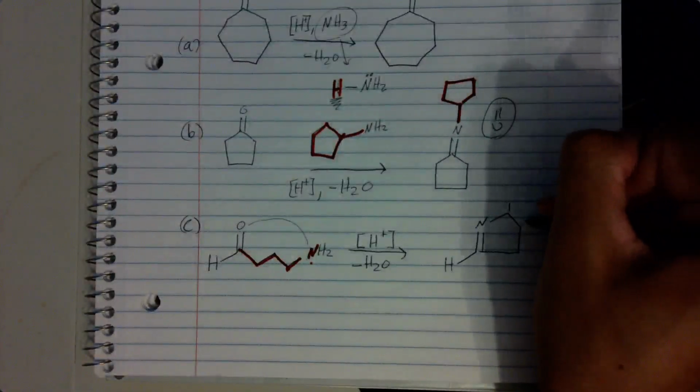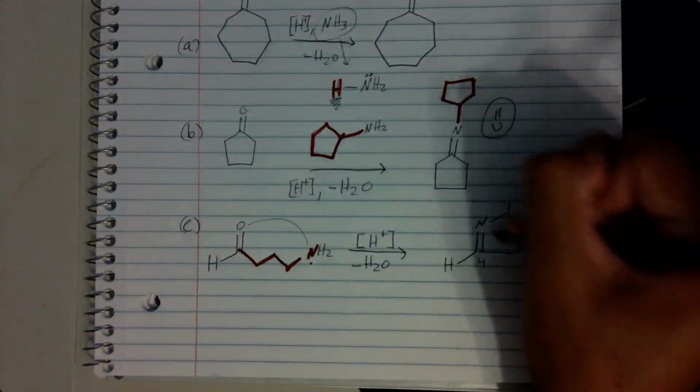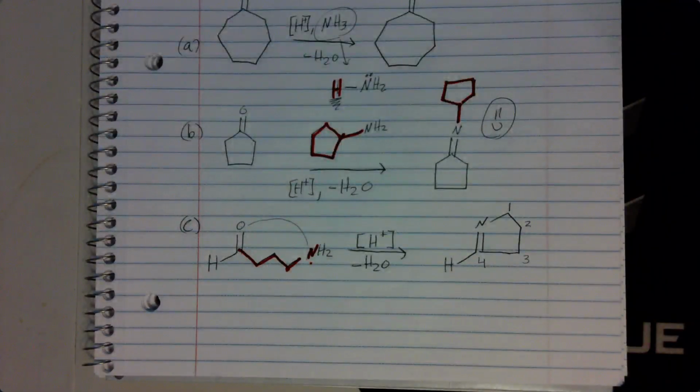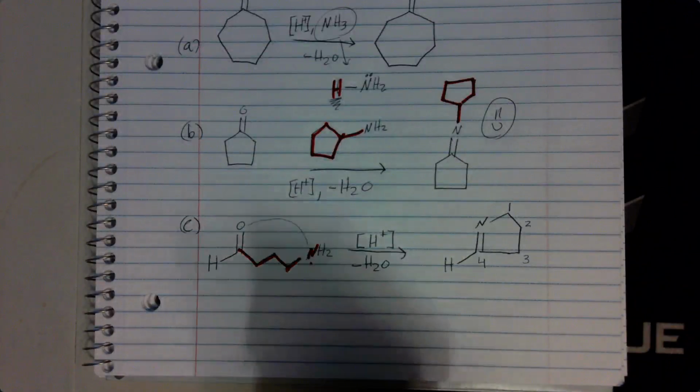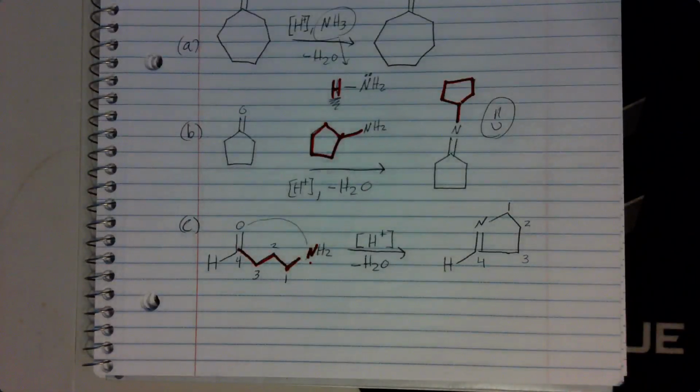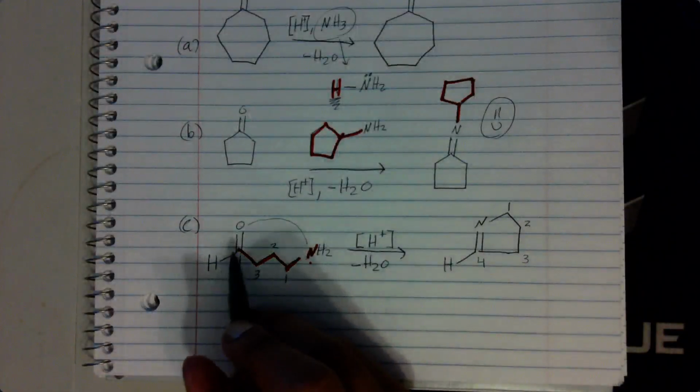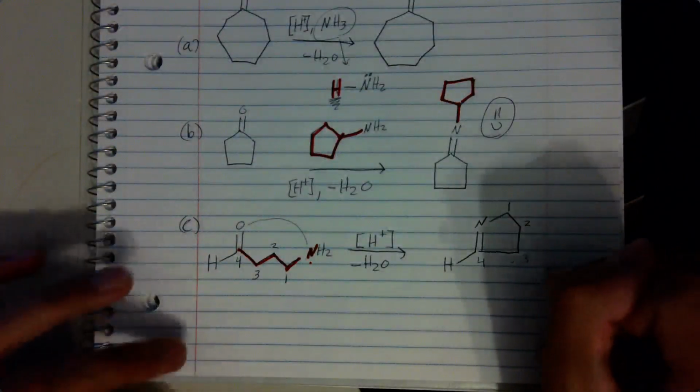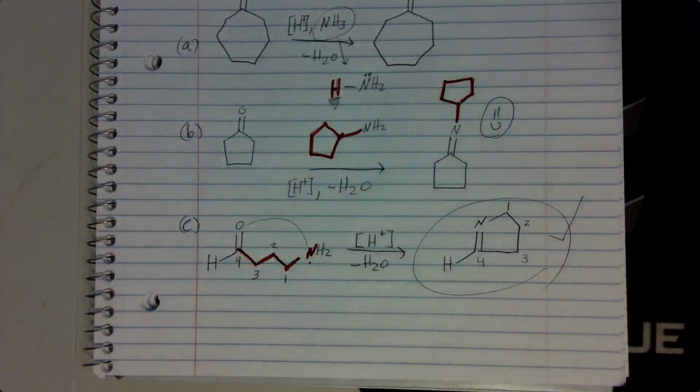You can see that this is 1, 2, 3, 4, and then the nitrogen. And you can also see that this is 1, 2, 3, 4, and that 4 is matching up with where the double bond starts. So this is your product. You've now been able to form a cyclic product.